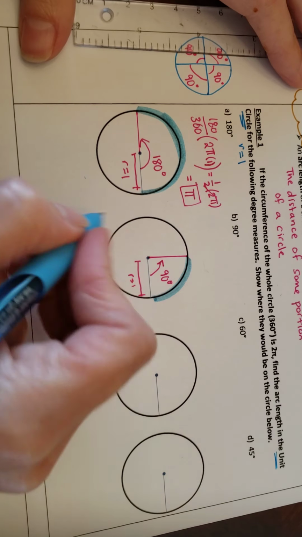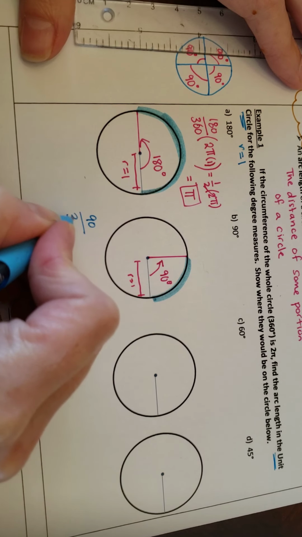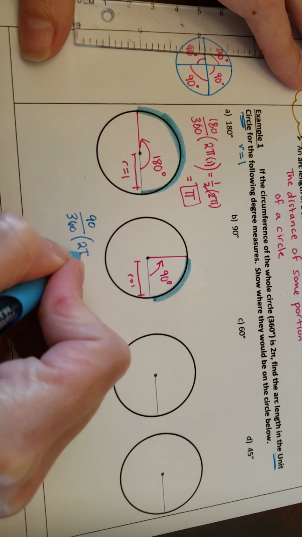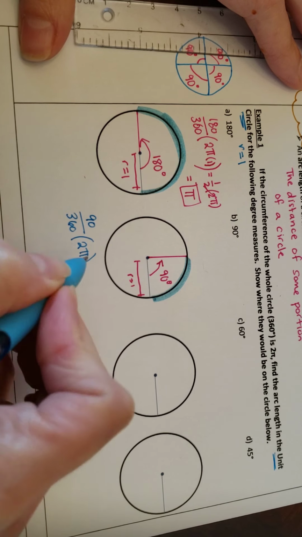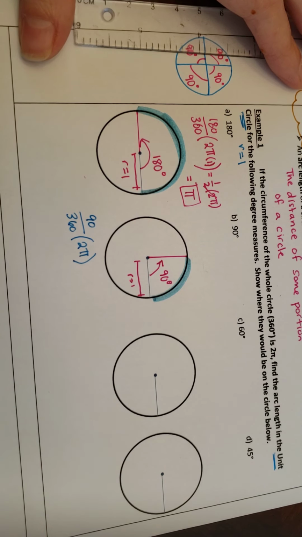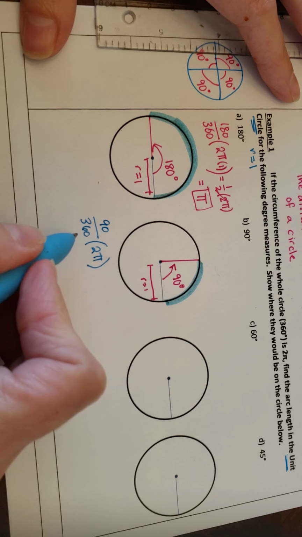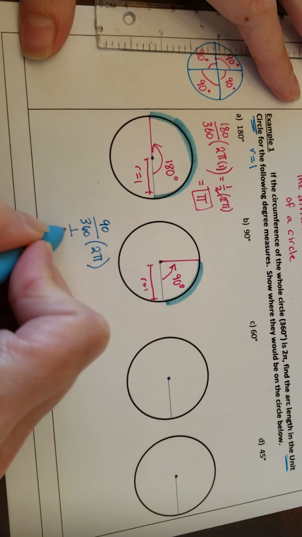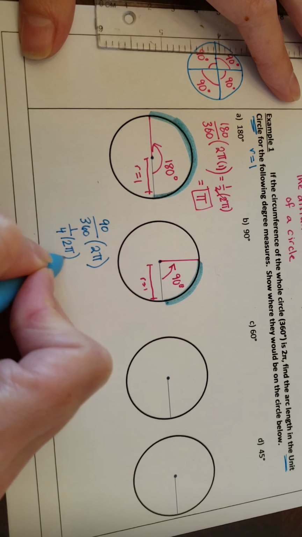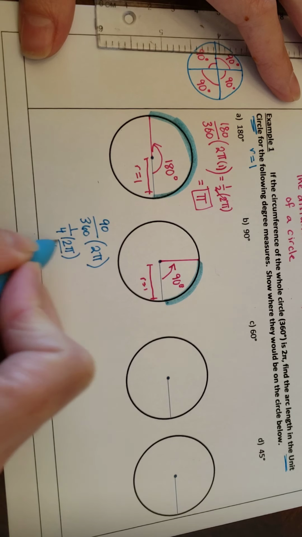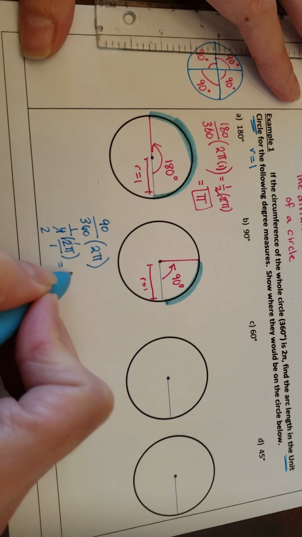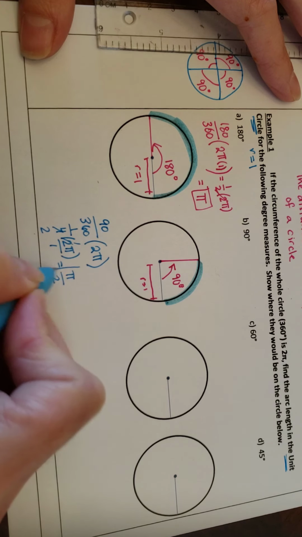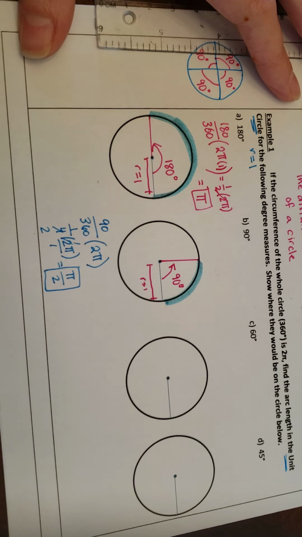So it's the 90 degrees divided by 360 times 2 pi r, but all of our r's are 1, so I'm just going to eliminate it since they all have the same r value. 90 over 360 is going to be 1 over 4 times 2 pi. These will cancel. If you put them over 1, that's a 2. So I get pi over 2. So the arc length for 90 degrees is pi over 2.